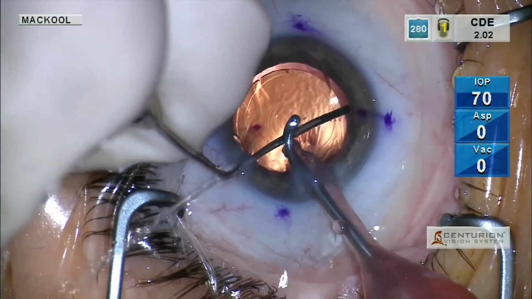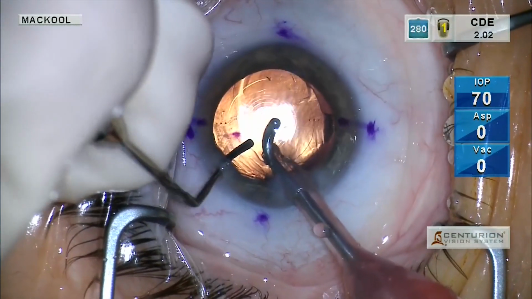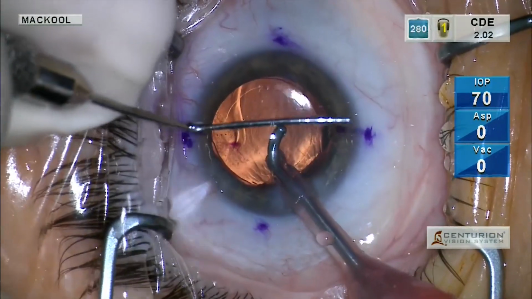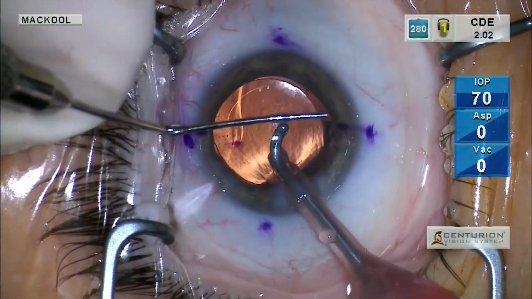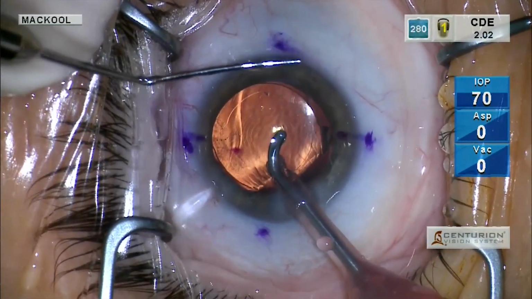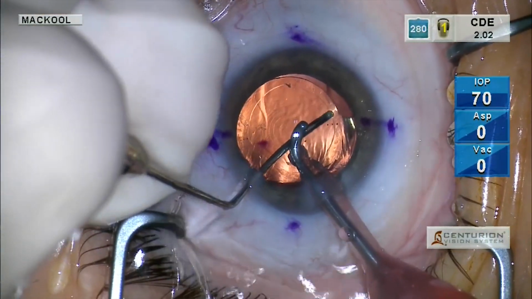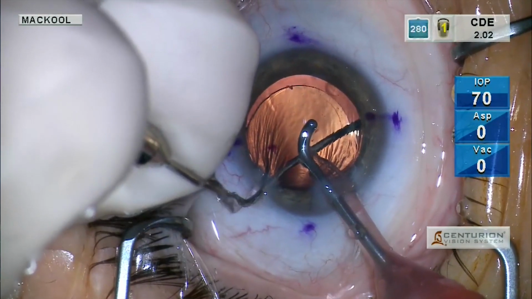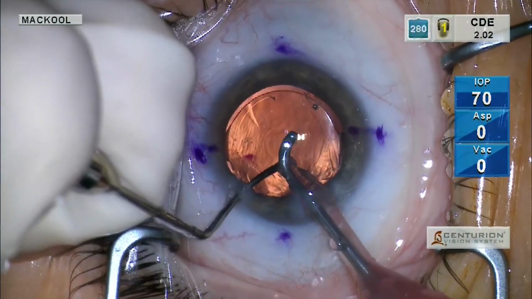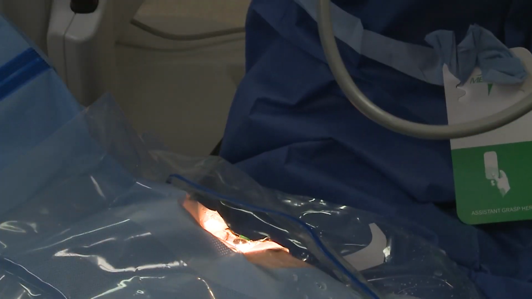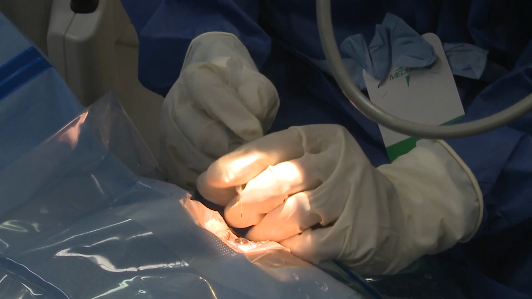And a little advanced, but worth mentioning, if you can't get the marks right on the corneal marks, leave them parallel to it. And here we're almost perfectly on them. I think we rotated another degree or two really, and that's it. There we go. Okay, so now it remains for us to do stromal hydration.